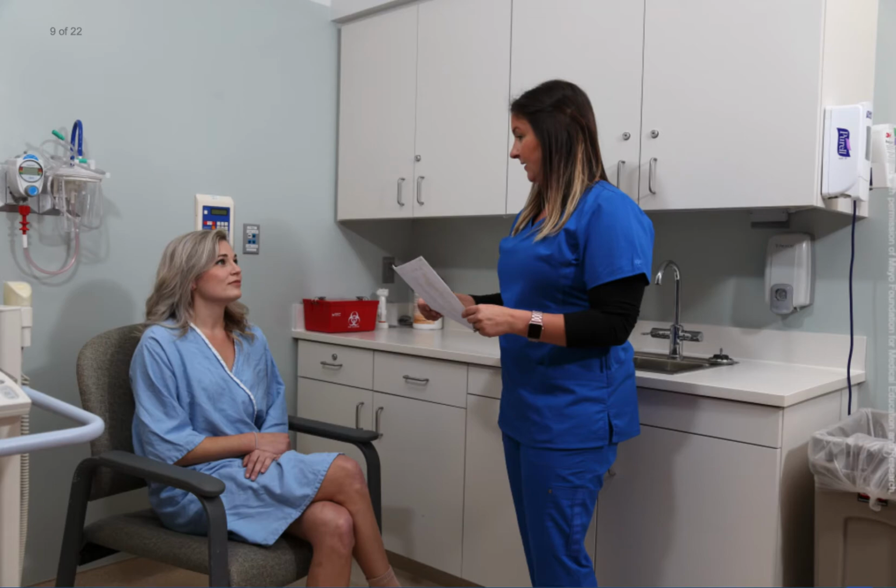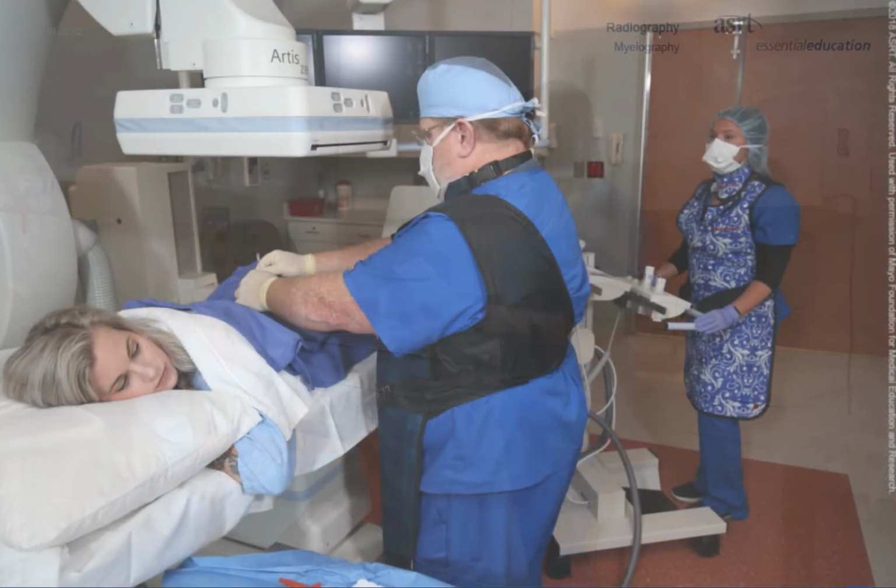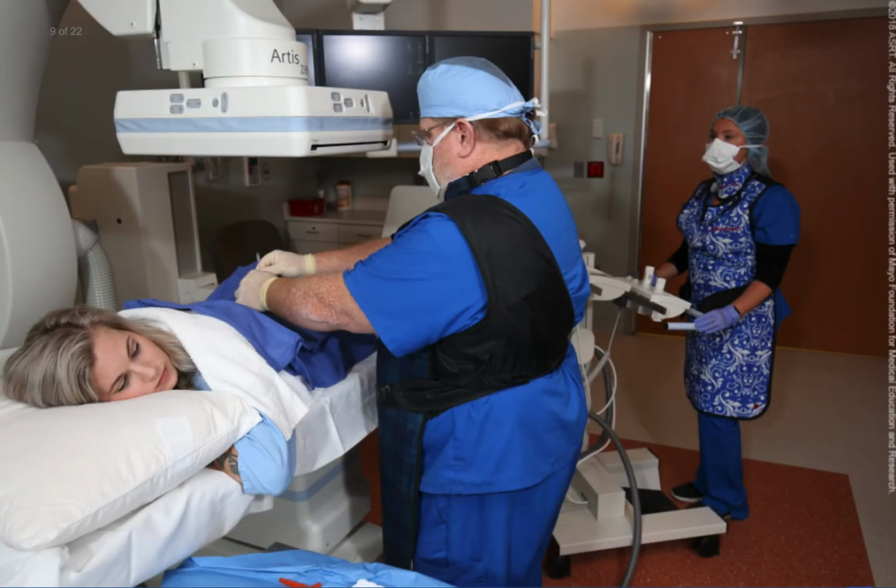The myelogram procedure is tailored to the individual patient, determined by their clinical condition and history. The procedure should be explained to the patient in advance to ensure maximum patient cooperation with instructions. Needle placement and any observed abnormalities should be documented and recorded with spot films or with last image hold.